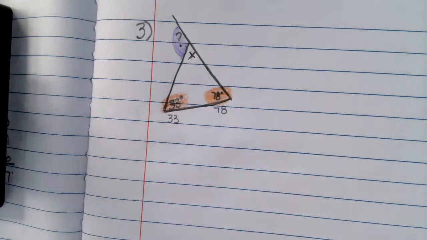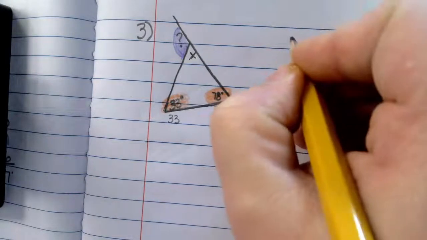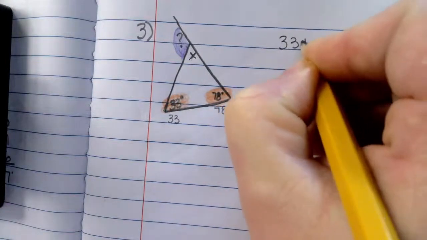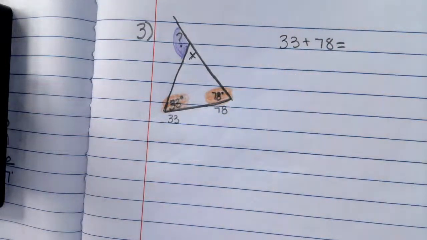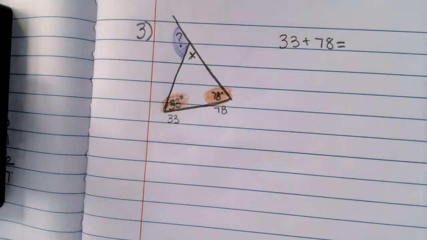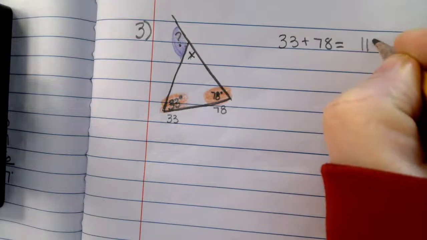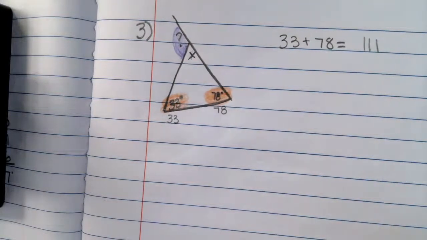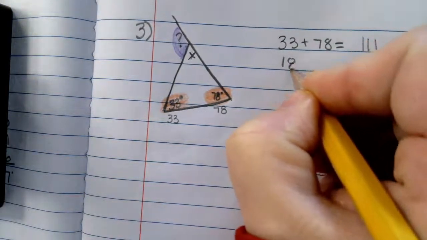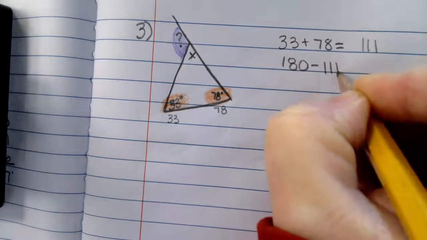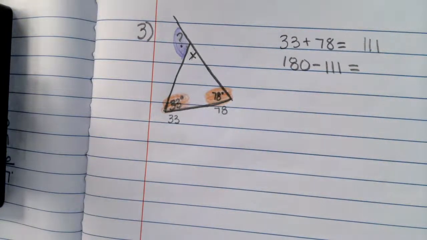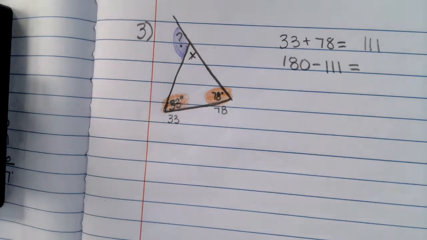111? Yeah. Okay, and then 180 minus 111. I was just hoping that they would do more math for me, but I appreciate it. 180 minus 111. Like 69. Okay, close enough. Alright, so now we know this inside angle here is 69 degrees.